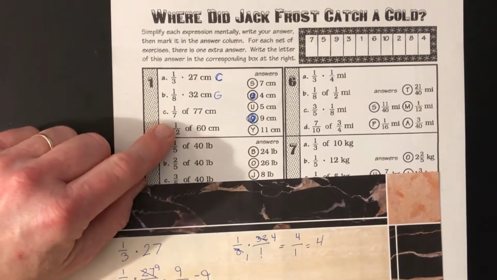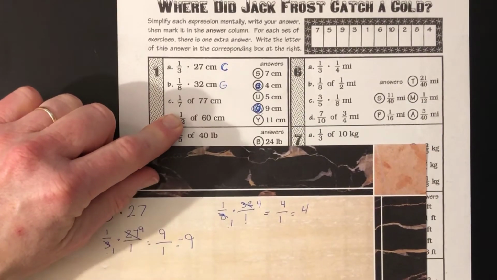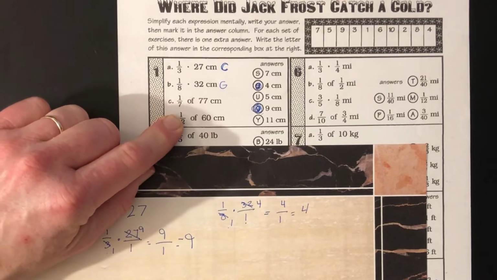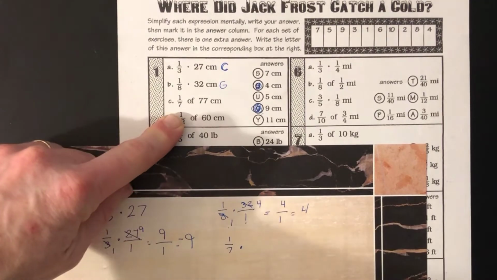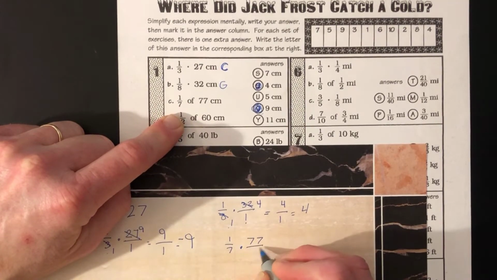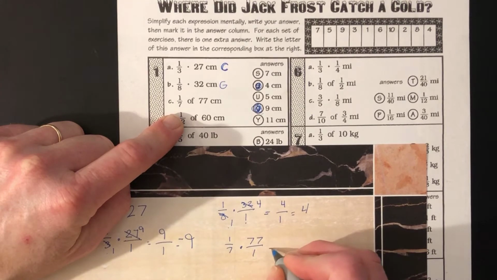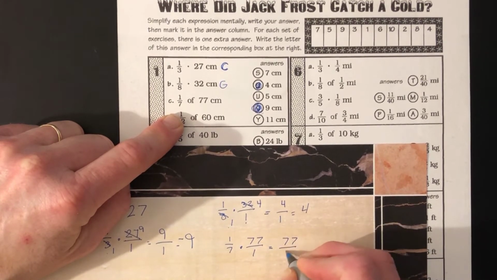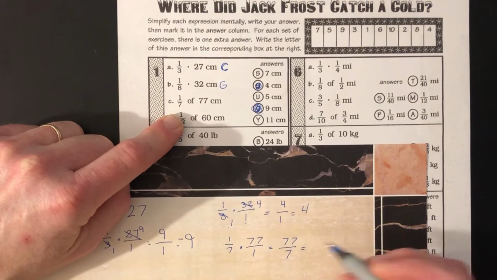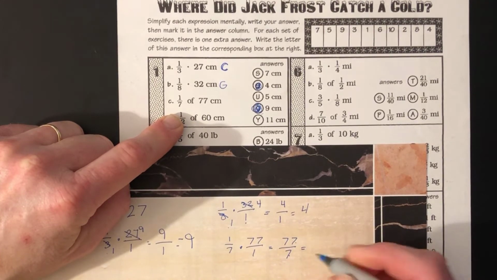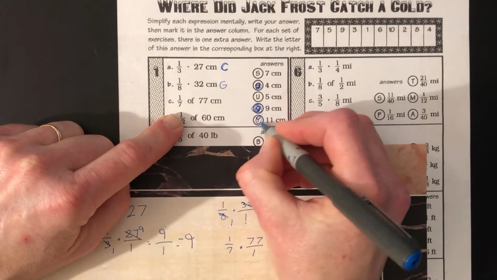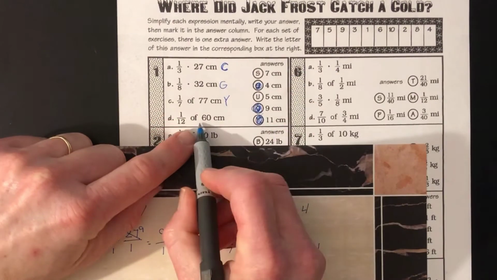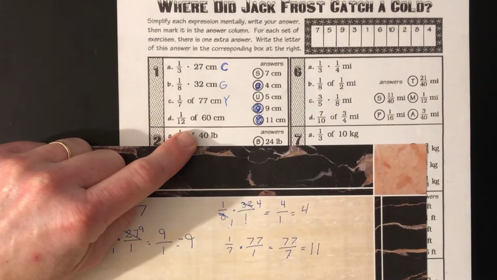All right, let's do C. 1/7 of 77. This is easy. 1/7 of 77. You know what? I'm just going to multiply straight across. 77 over 7 equals 77 divided by 7 is 11. It's Y. So this is either going to be 5 or 7.